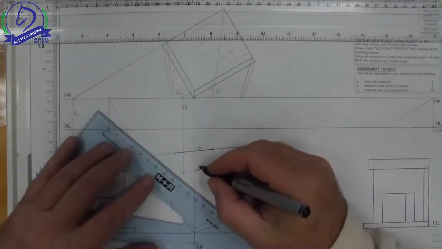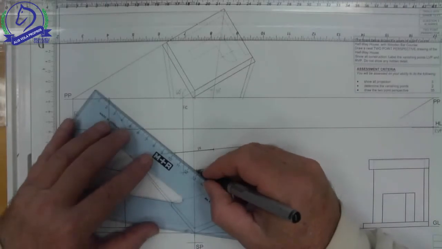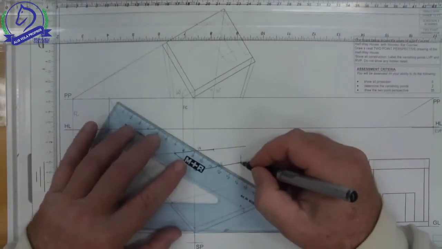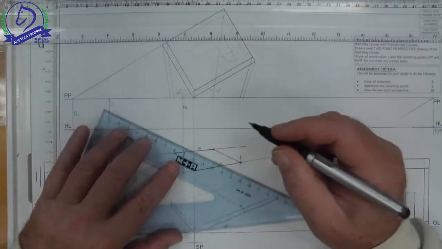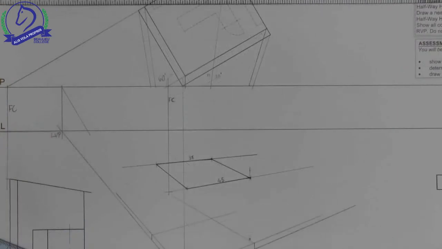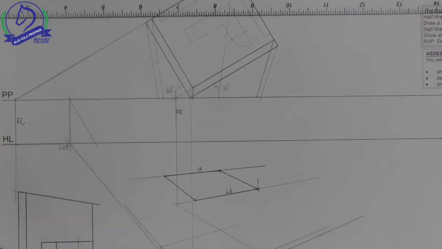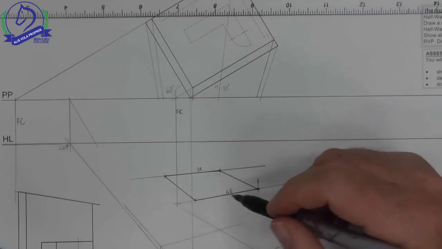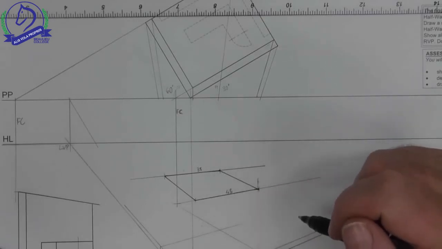And I now join up the front edge to the back edge. And there I have the construction of my sloping roof.